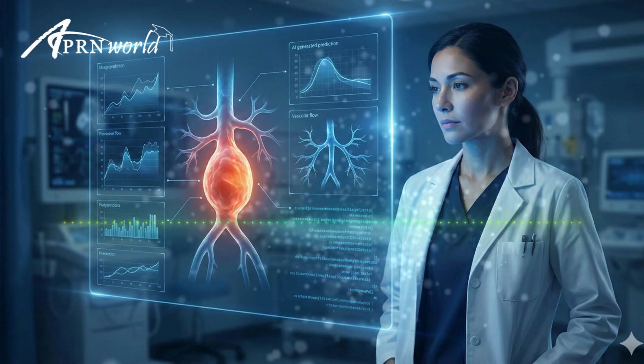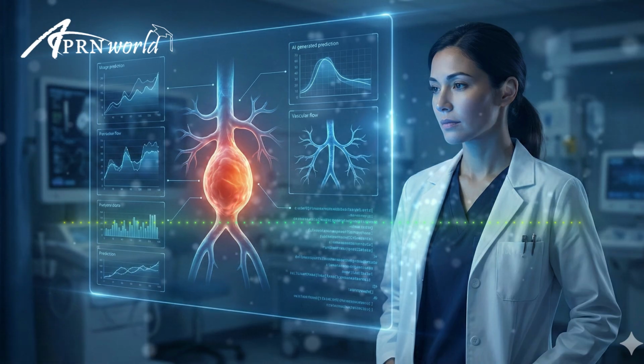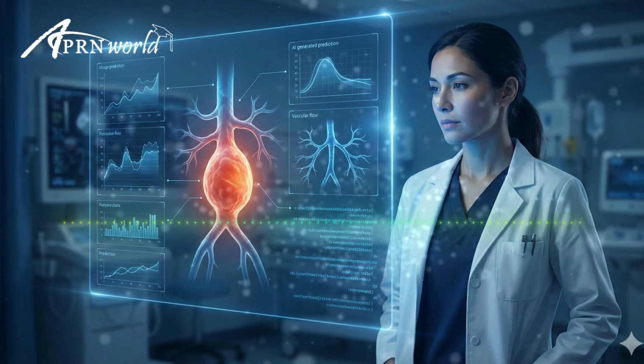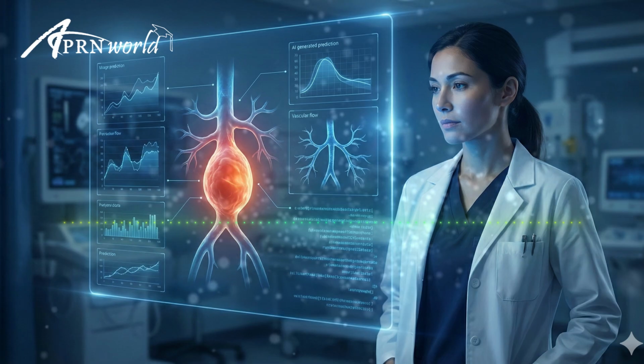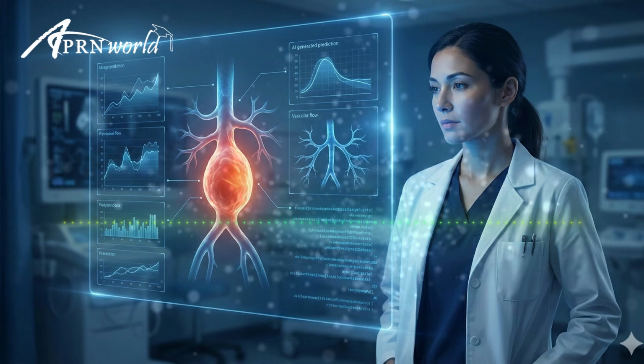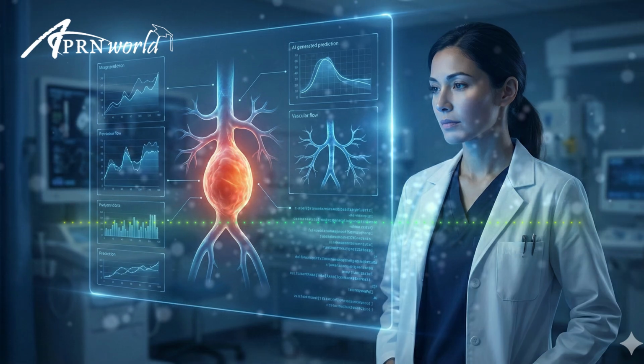We're also seeing radiomics, where the AI looks at pixel-level data in a CT scan that the human eye can't perceive. It looks at the texture of the aortic wall and the surrounding fat, peri-aortic fat, to see if there are microscopic signs of inflammation.